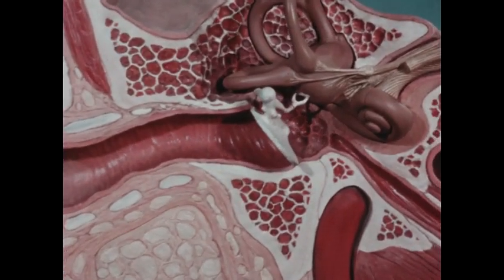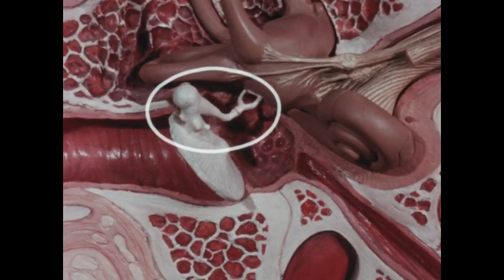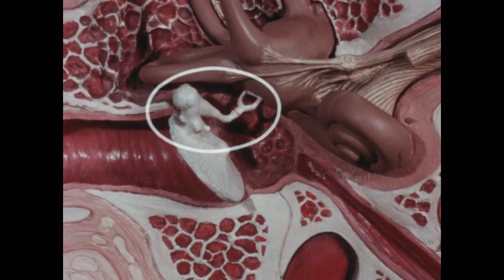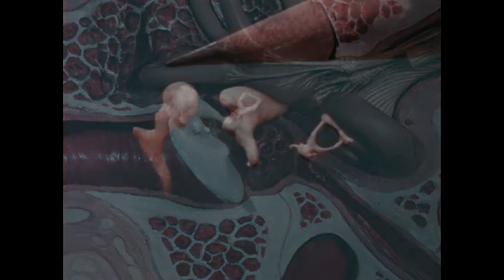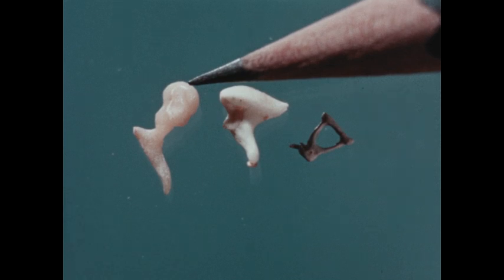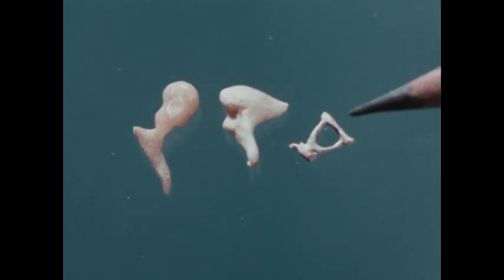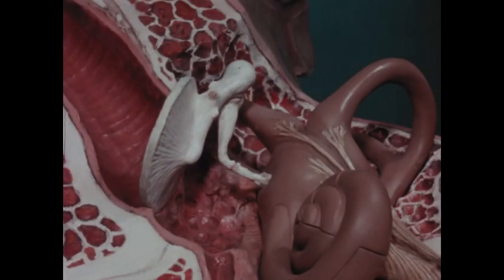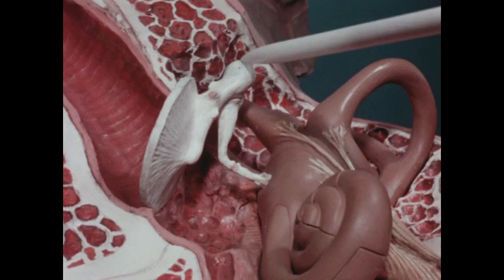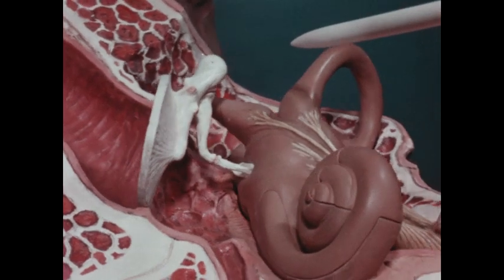Behind the eardrum is the middle ear, which contains the three tiniest bones in the human body. We can get an idea of their size by comparing them with the point of a pencil. Because of their shape, the bones are called the hammer, the anvil, and the stirrup. In the middle ear, these three bones are joined together. The hammer is attached to the eardrum and linked by the anvil to the stirrup.